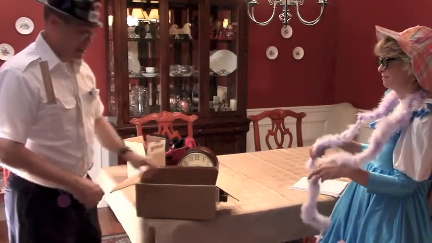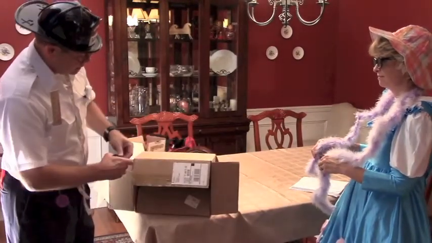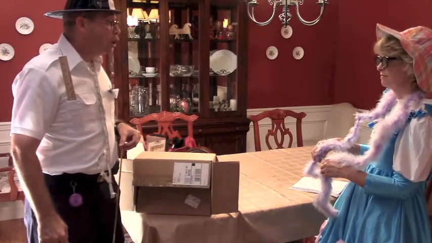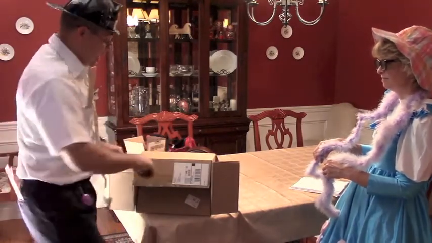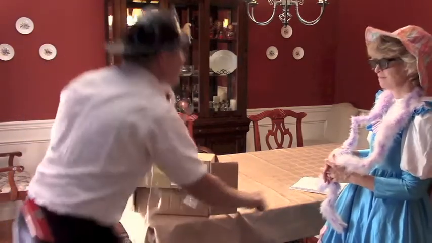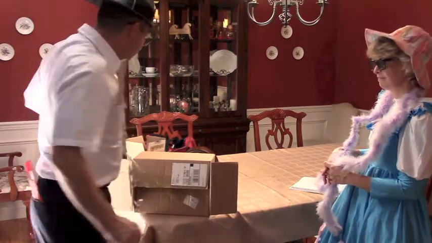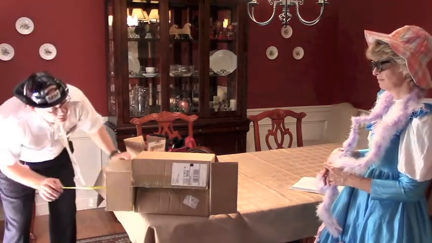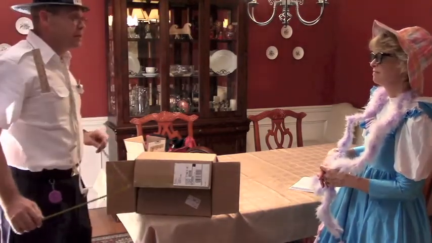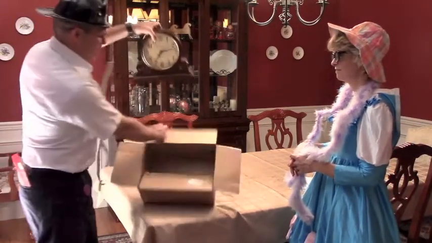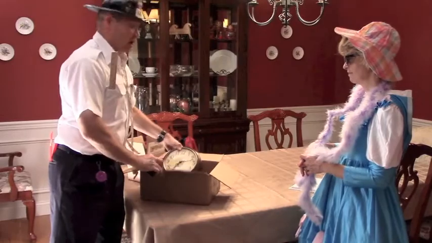The box is 70 centimeters tall. It is 38 centimeters long, and it is 16 centimeters wide. This clock will fit inside of this box.